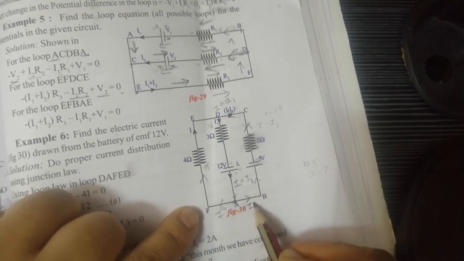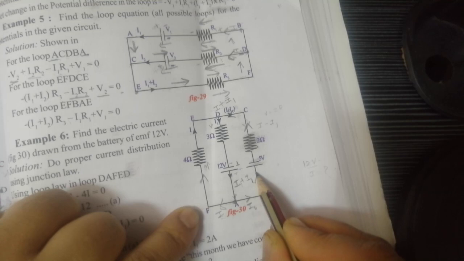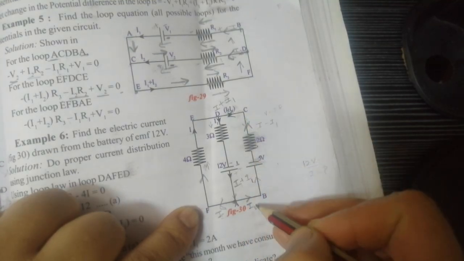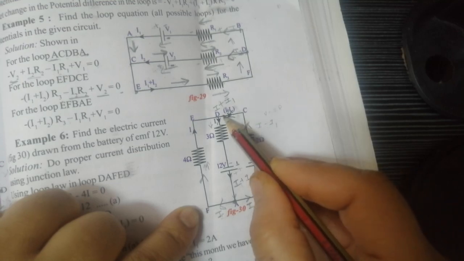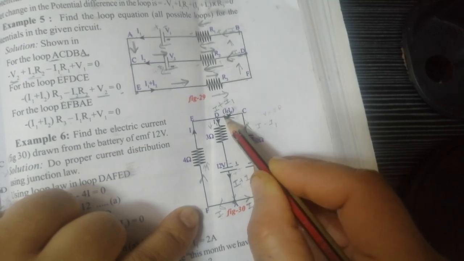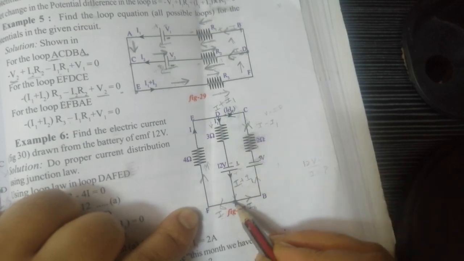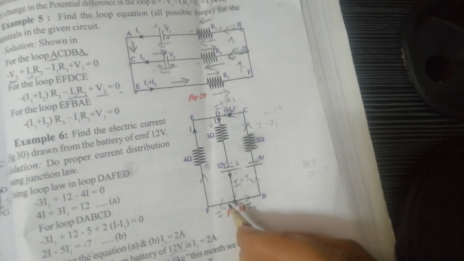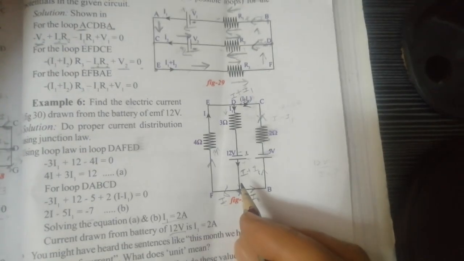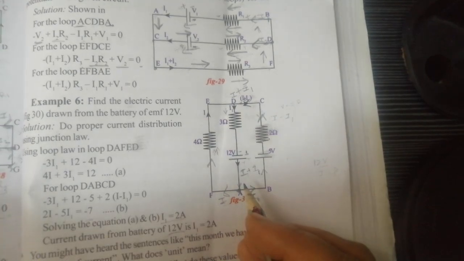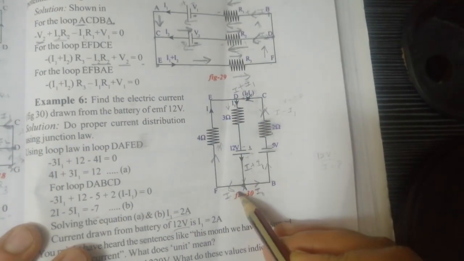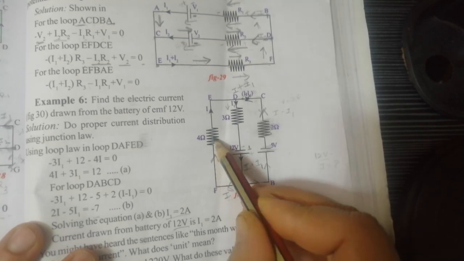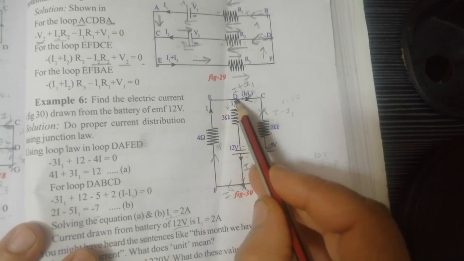So what happens here? The current I1 will flow in this direction, again in this direction, and I1 current will come and stop here. Again from here the current I will flow. Is it clear? Here the current I will come, and from this direction again the current I will flow and come here.